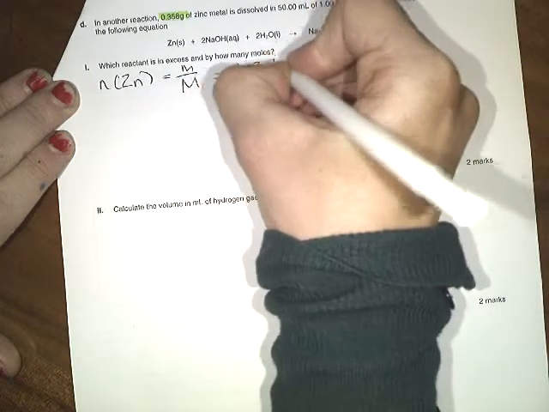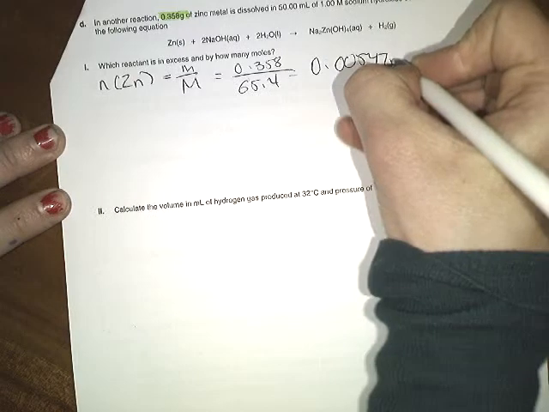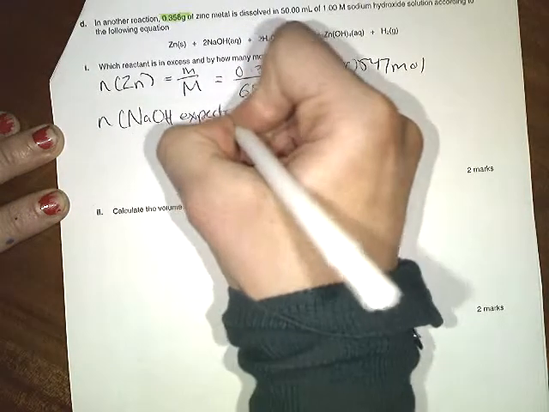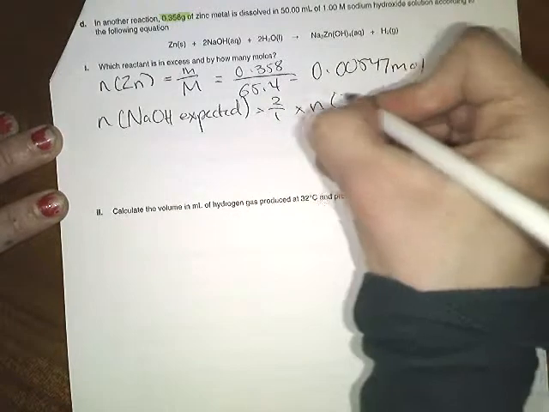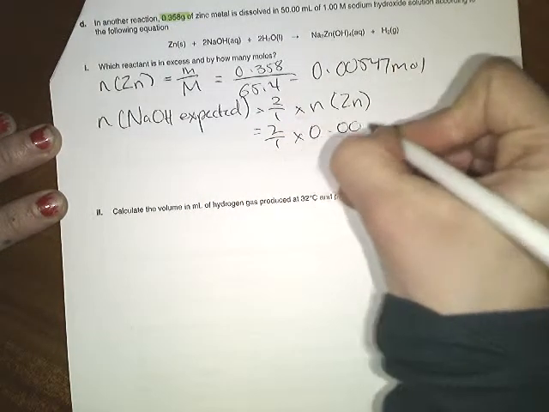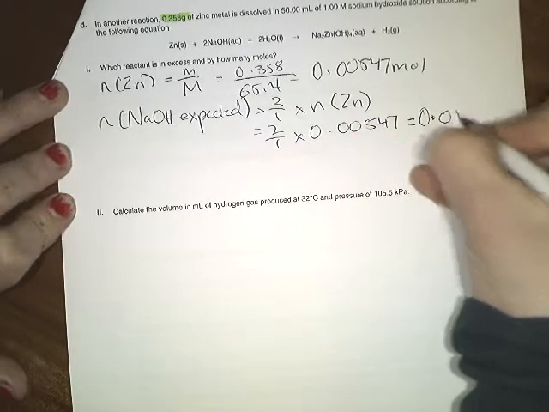Mass over molar mass, 0.358 over the molar mass of zinc, which is 65.4, gives 0.00547. Then we work out the moles of NaOH expected through the mole ratio, which is 2 to 1, equals 0.0110.